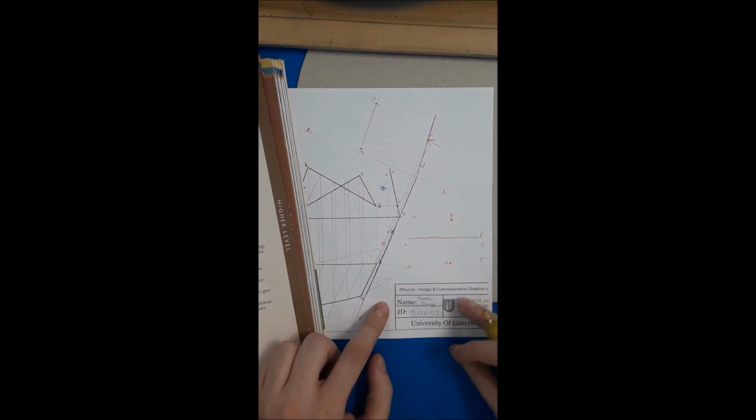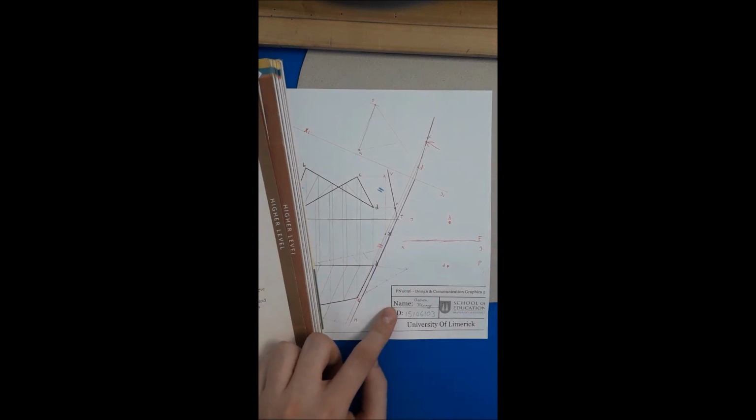Let's look at that and make sure you see where we're getting that. If we're given the horizontal trace, we'll say that goes up here like that. We join these points up, D to D. To find the vertical trace, we know it's going to be up here, and this is the horizontal trace there.